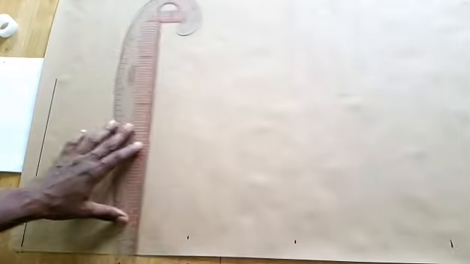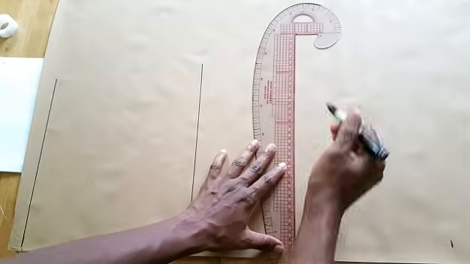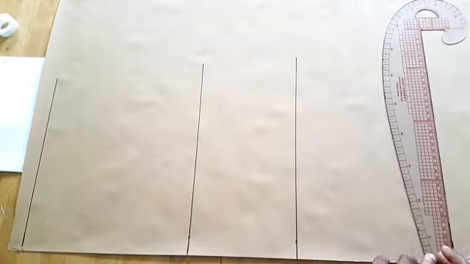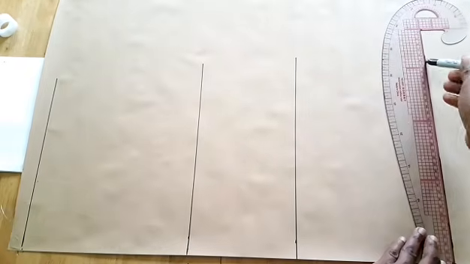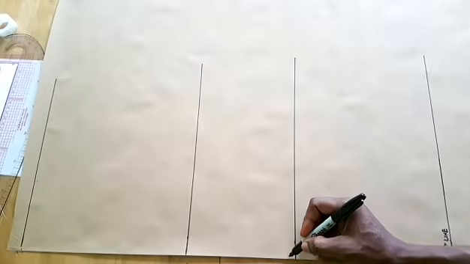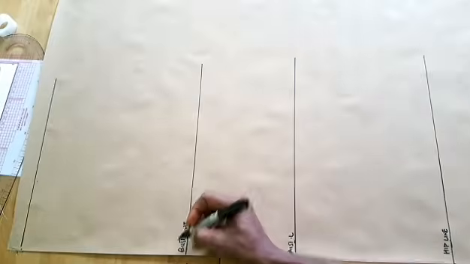So after that, I'm just going ahead to draw all these horizontal lines. The shoulder, that's the bust line, the waist line, and the hip line. So after this, I'm just going to go ahead and label all these lines. That's the hip line, the waist line, which is 16 inches, the bust line 10 inches from the shoulder line, and that is the shoulder line.